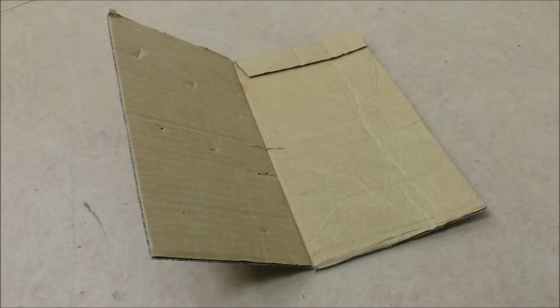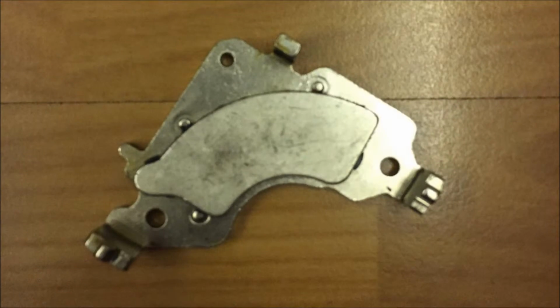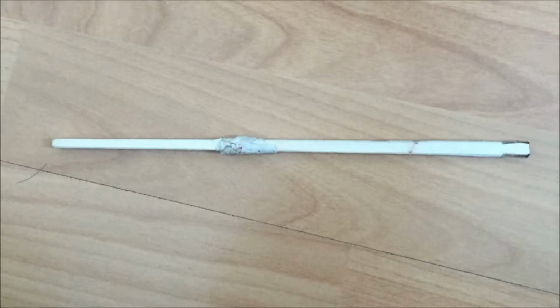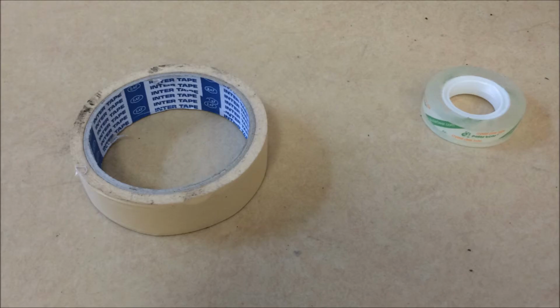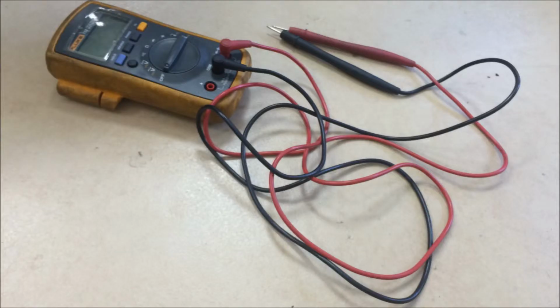Hi, I'm Bryan, and here are the objects which we use to construct our model. Some pieces of cardboard, insulated copper wires, a magnet, a chopstick, an electric drill, tape, and a voltmeter.